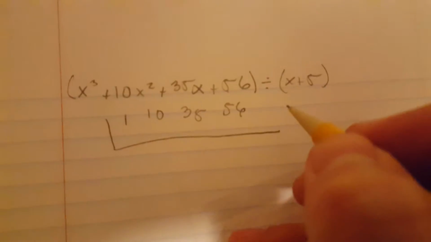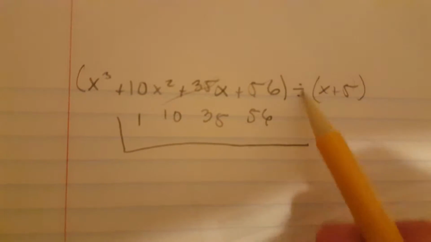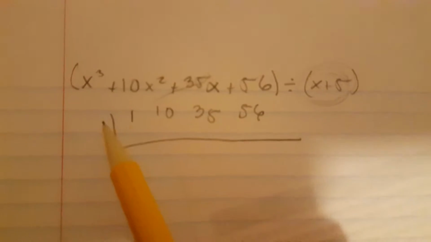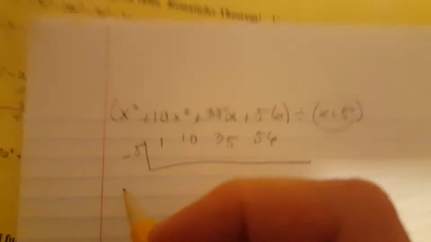Alright? And what you do for synthetic division is you have to get the 0 of the x and put it outside. So that would be a -5, right?